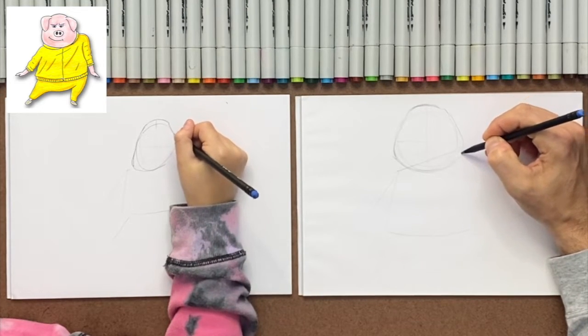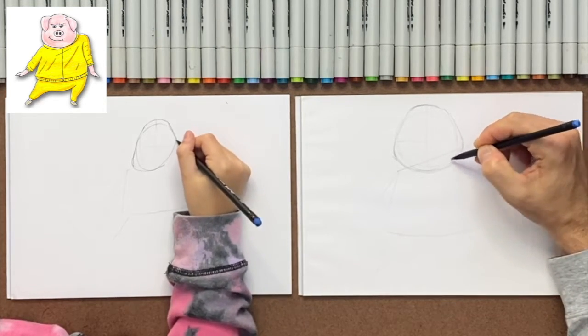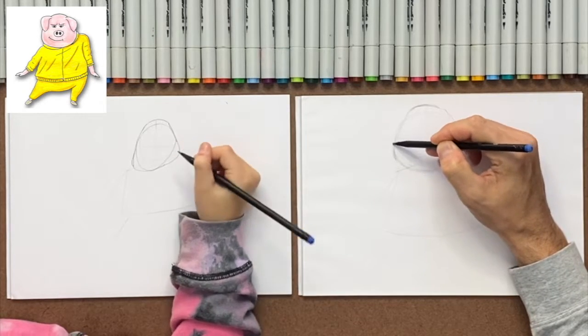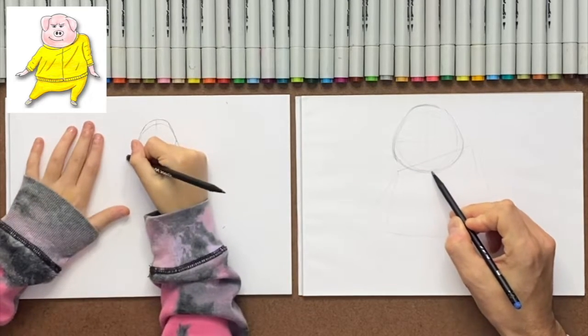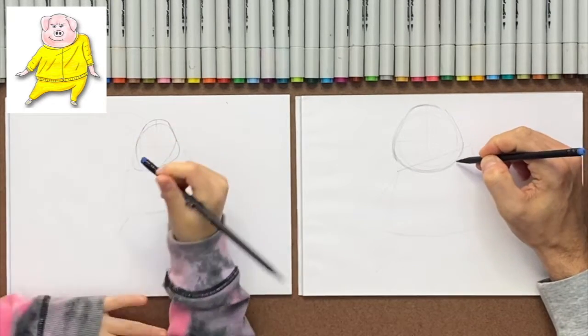And then you can do the same on this side. You can come out and round down there like that. Okay, and see how it's getting kind of messy with all the pencils? It's okay. You can erase like Cora's doing.